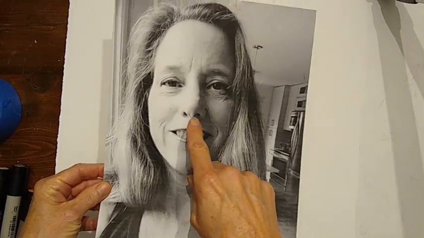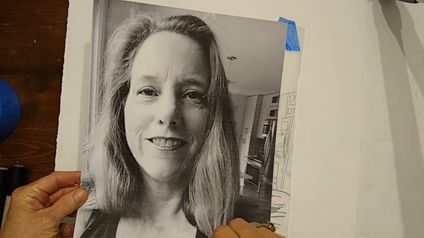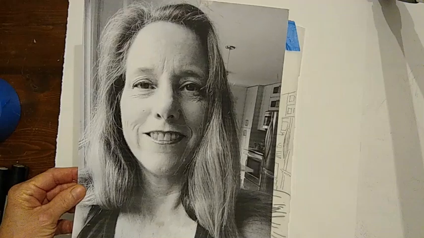I can hardly wait. You're going to refer back to your picture a lot, and you want to just figure out what you're going to leave lightest, and then what you're going to make darkest, and then what's in between.